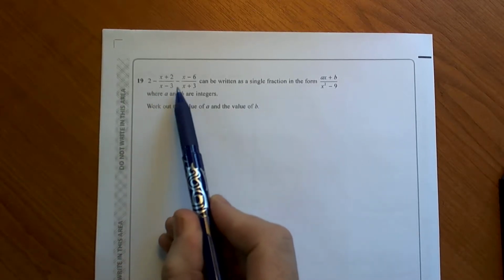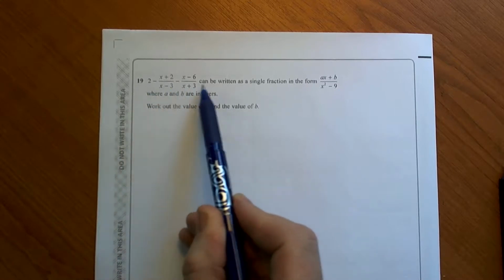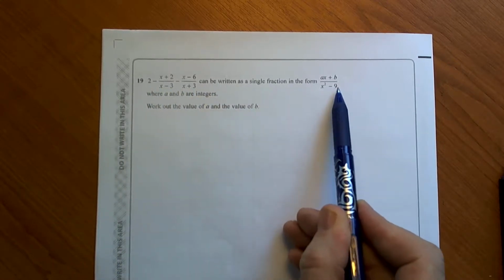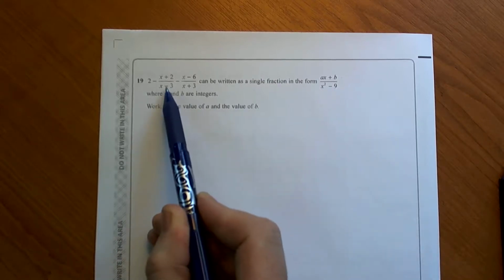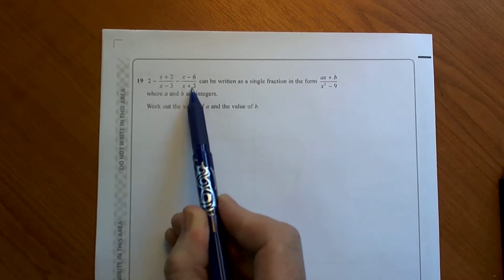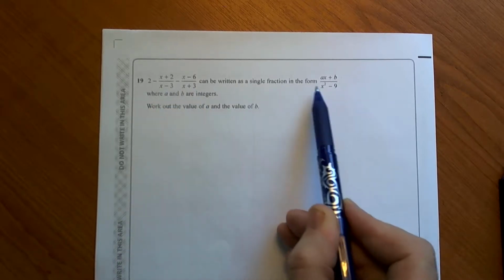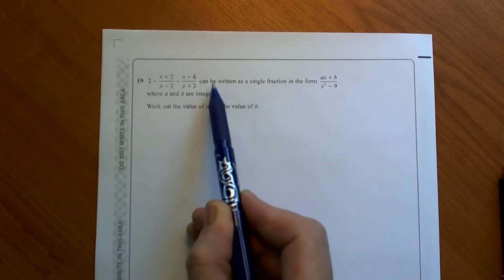So in this question, we're asked to combine these three terms into a single fraction. So it gives us a clue there, x squared minus 9. If we multiply x minus 3 times x plus 3, I hope you'd know that that would produce the difference of squares, which is x squared minus 9.